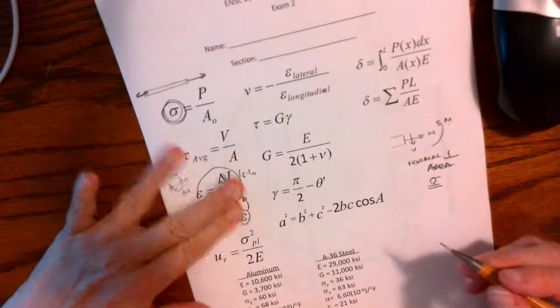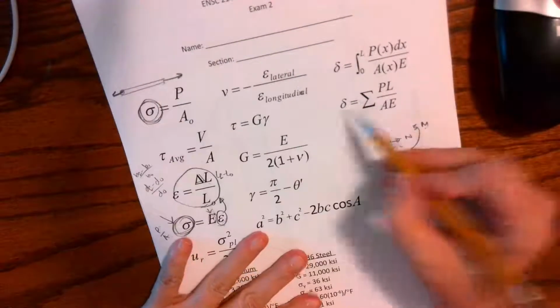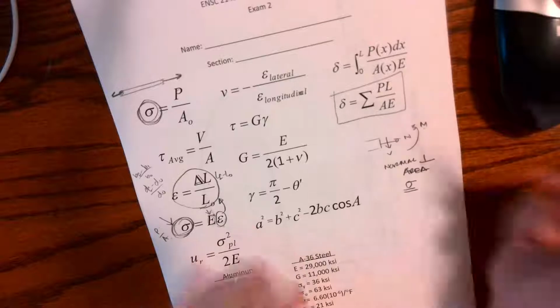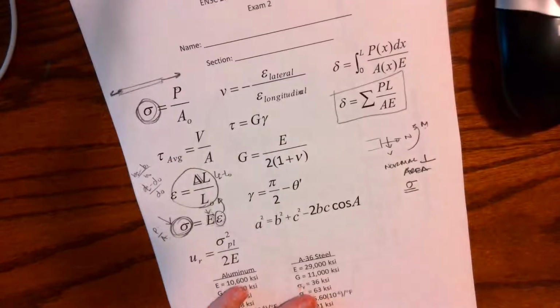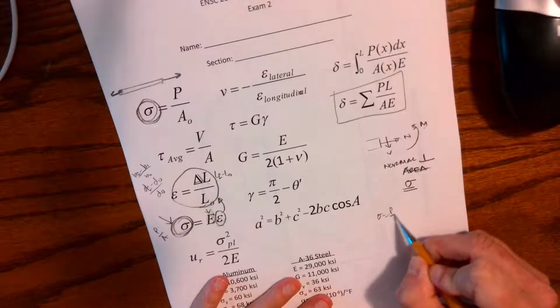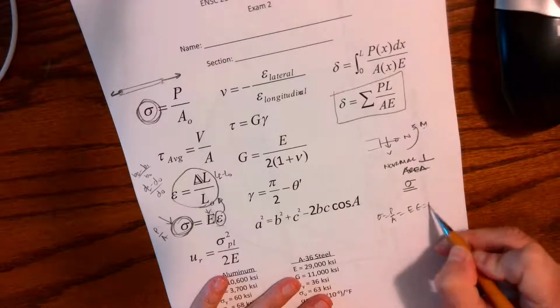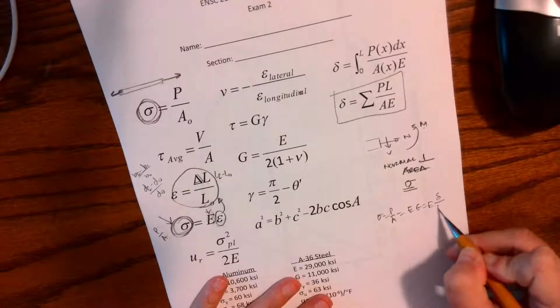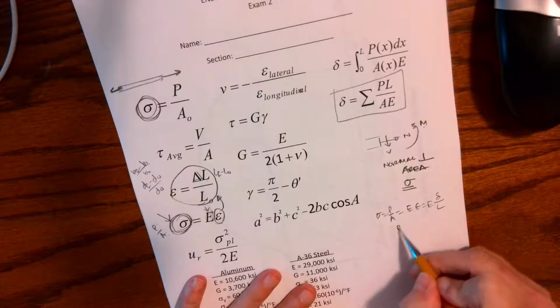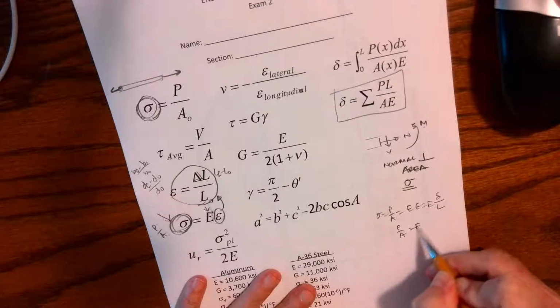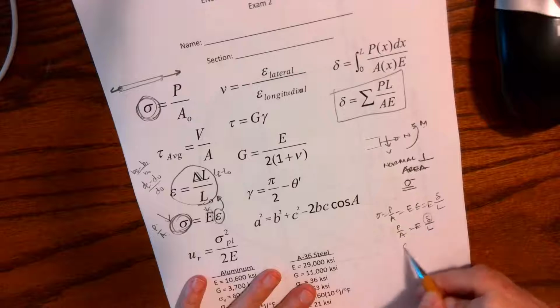So I can see that these are related, and when I put them together, they make my delta equation, okay? If stress equals P over A, and that equals E times strain, which is E times change in length over length, that's how I come up with this equation that I can rewrite.